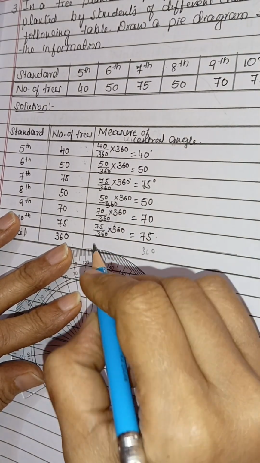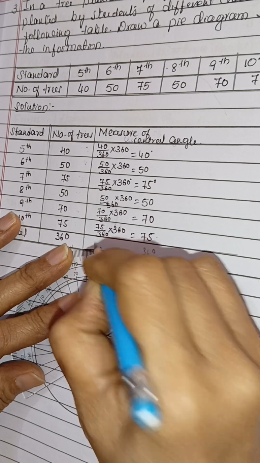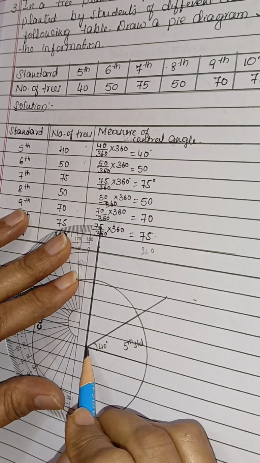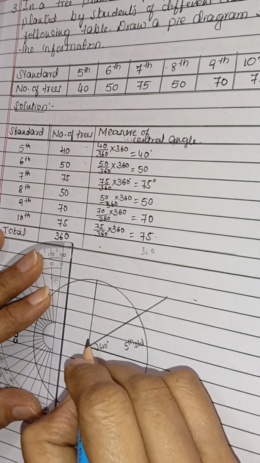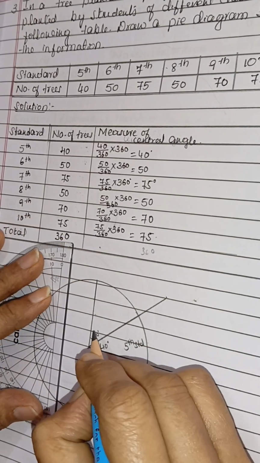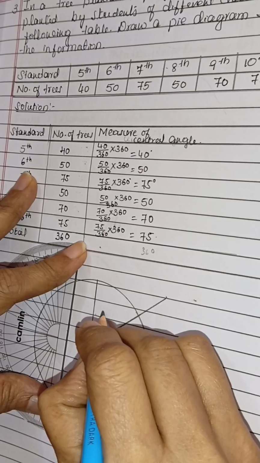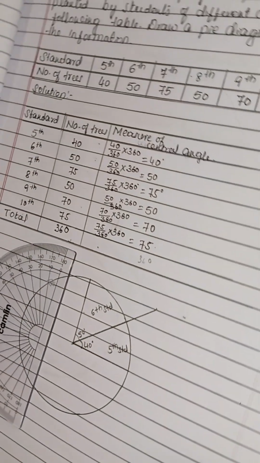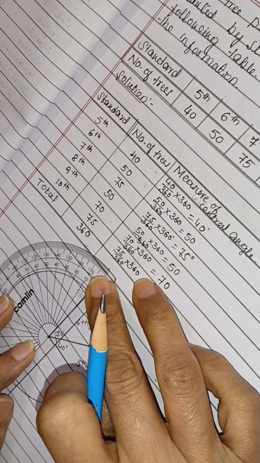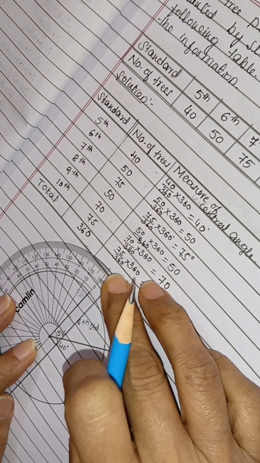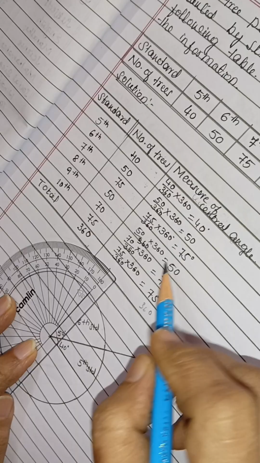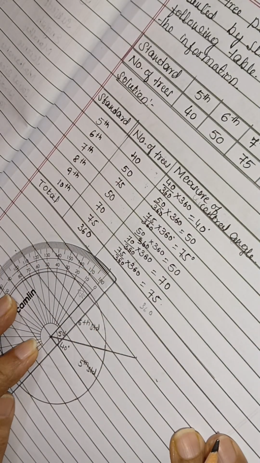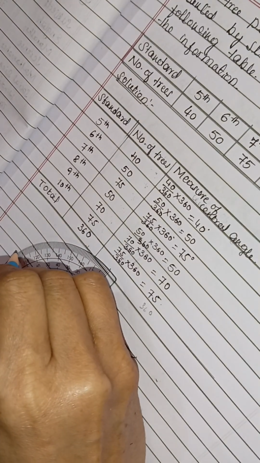Then keep your protractor on that line, and now 50 degrees. The second one is 50 degrees. Join this. This is 50 degrees. This is 6th standard. Then 75 degrees.